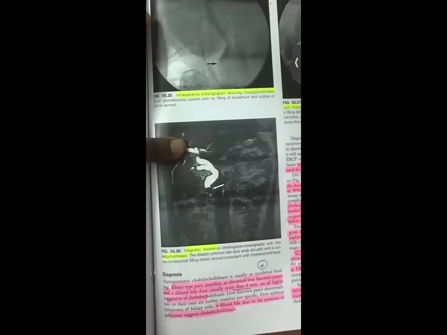So that's what we are seeing in diagnosis. Biliary type of pain, jaundice, abnormal liver function panel, and a dilated bile duct more than 8 mm are all highly suggestive of Choledocholithiasis. So we don't have to do MRCP also. If we see abnormal LFT, and a dilated bile duct by ultrasound, more than 8 mm, and the patient is having biliary colic and symptoms of stone, then we can suspect Choledocholithiasis like that.